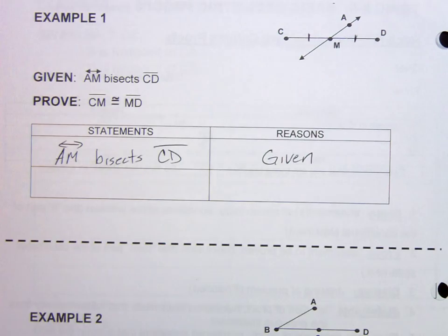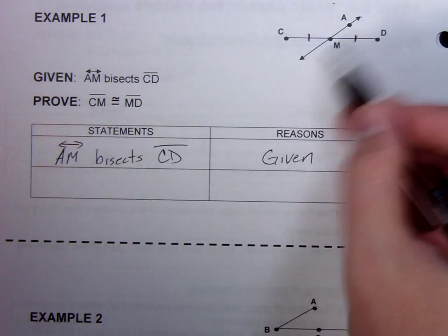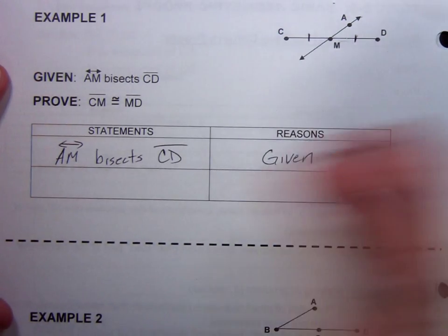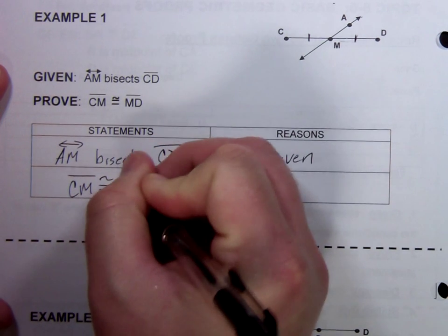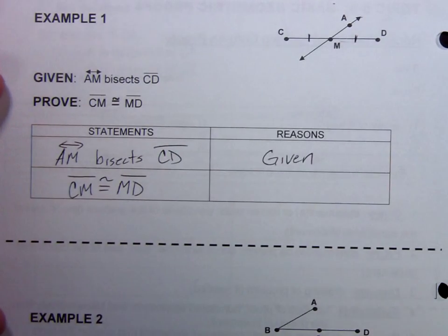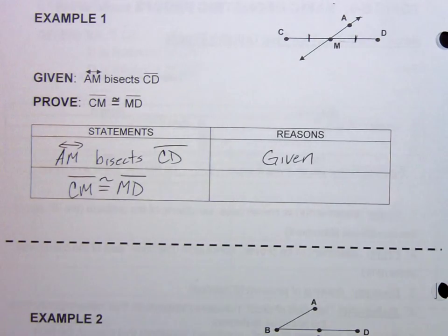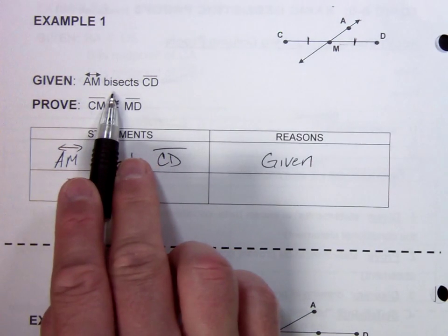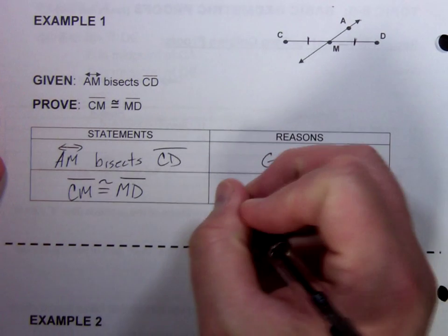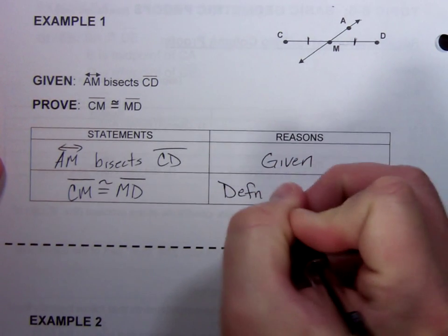And then if I know that line AM is bisecting line segment CD, then I know that line segment CM is congruent to line segment MD. That's why I marked them congruent. Now what do I write for a reason there? Well, the reason I knew they were congruent is because of this word right here, and because I know what bisect means. So it was based on the definition of bisects.